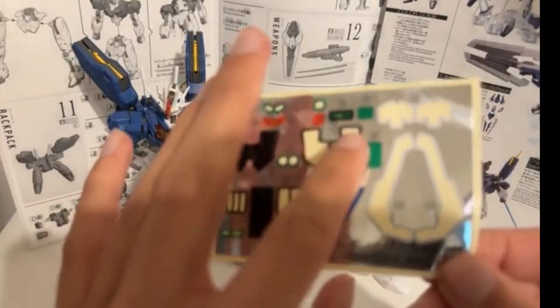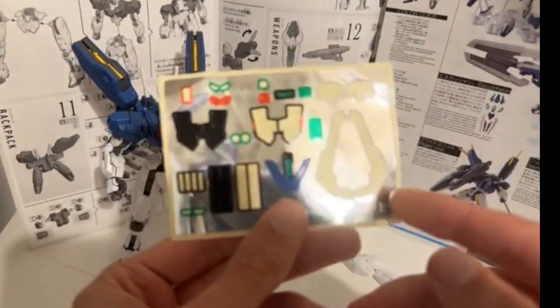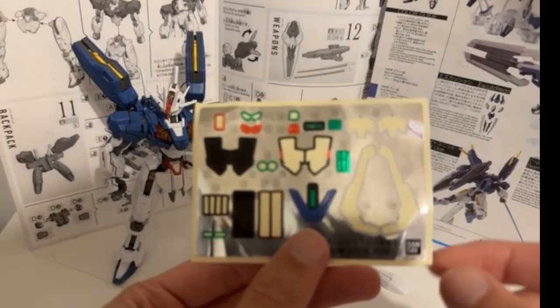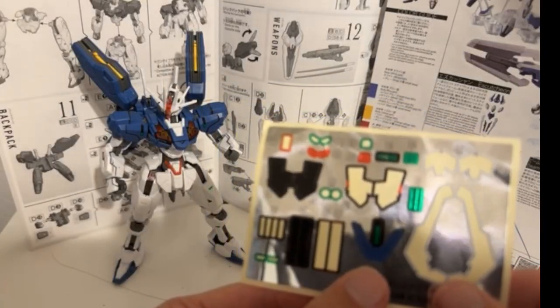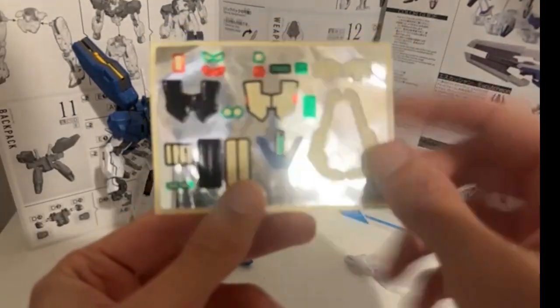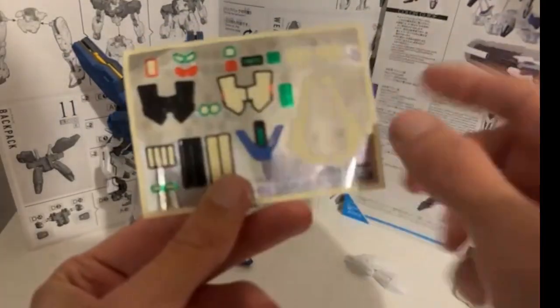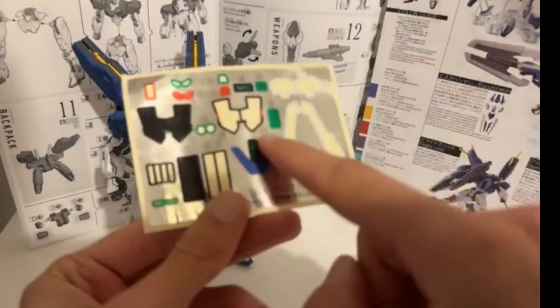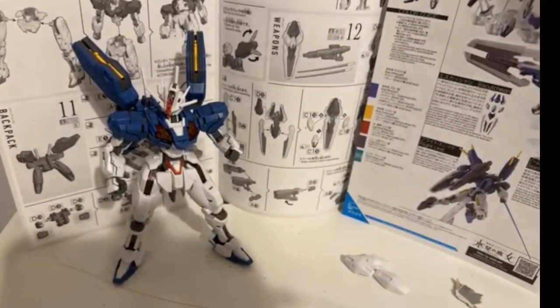Oh, these green ones might be for the gun. Yes, the Pre-Med Score, that's right, I forgot what it was called. So these might be for a gun, and I think the rest of these might be just extras. And this one goes on the shield, I know that. So, look behind the black.